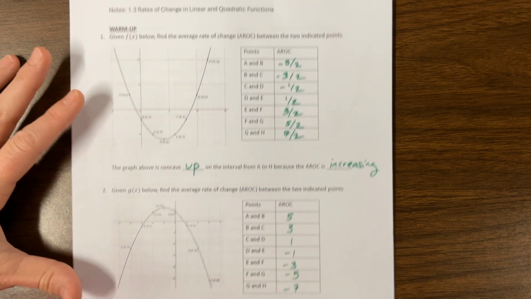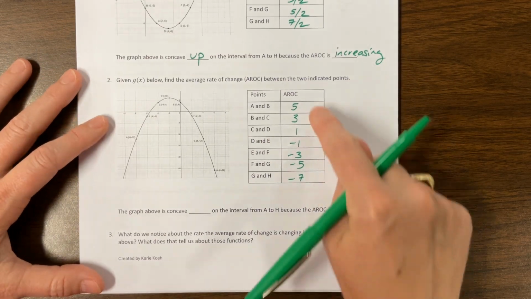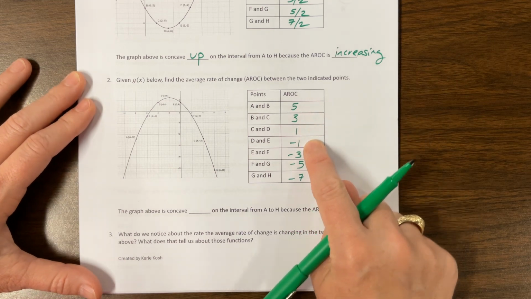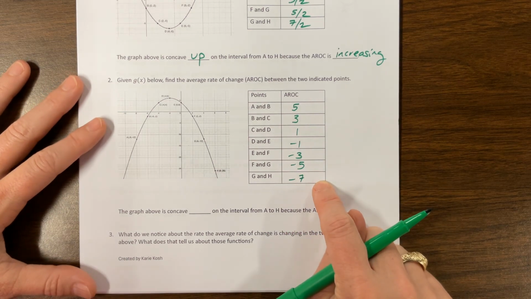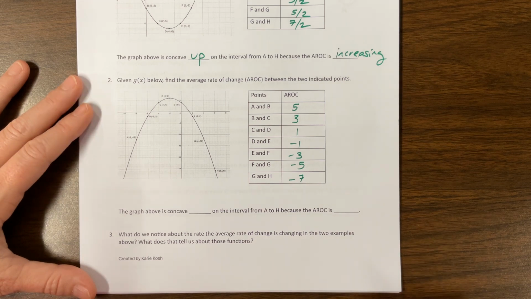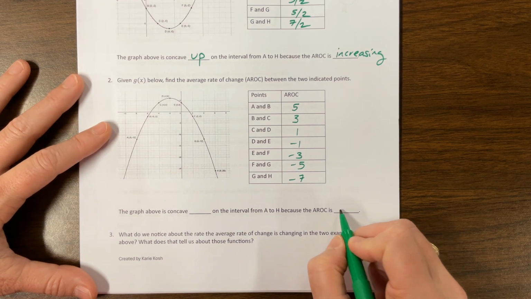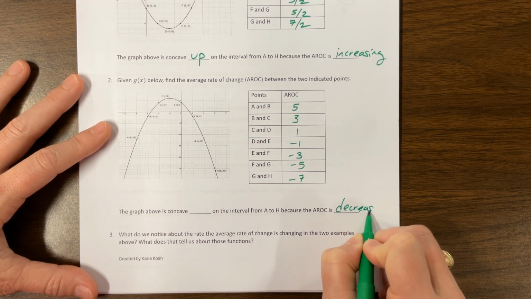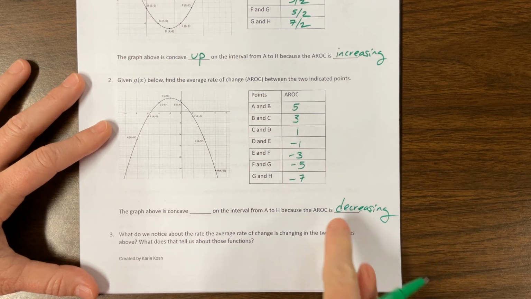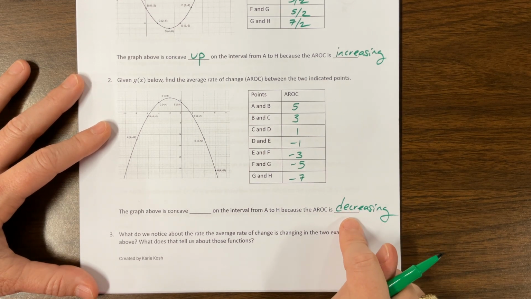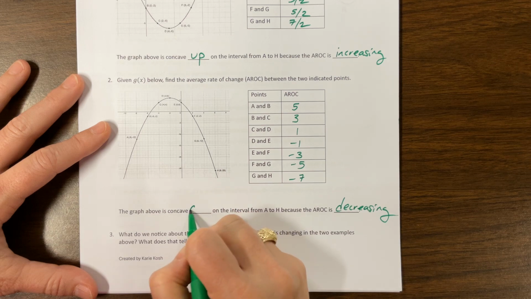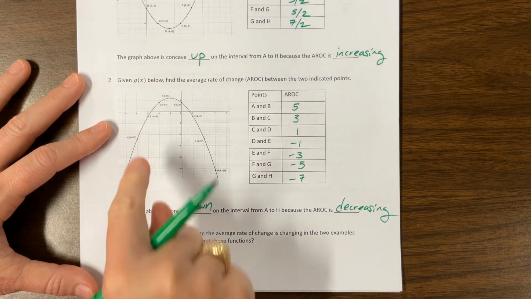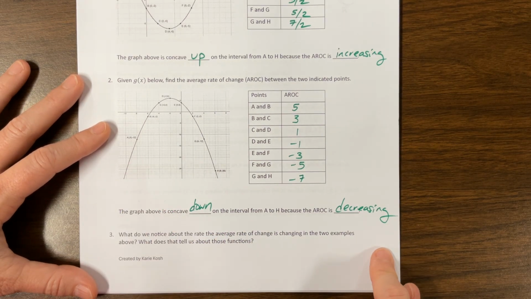Then the next one, we had these values for the average rate of change. It's 5, 3, 1, -1, -3, -5, -7. And you may notice that those are all decreasing. So the average rate of change is decreasing, which is what AP is going to ask you. Because they're decreasing, that's how we know it's concave down. Or because we see that it's concave down, the average rate of change should be decreasing.